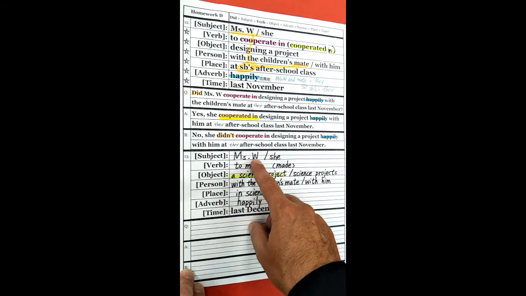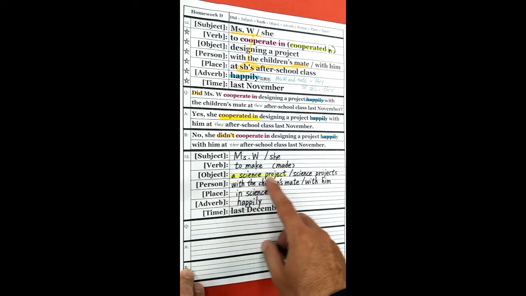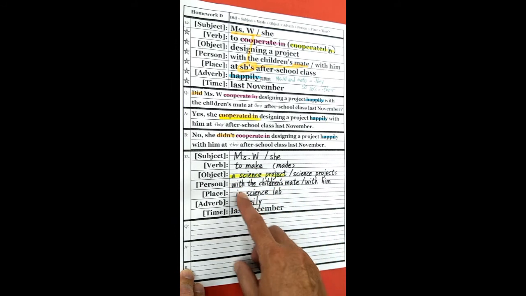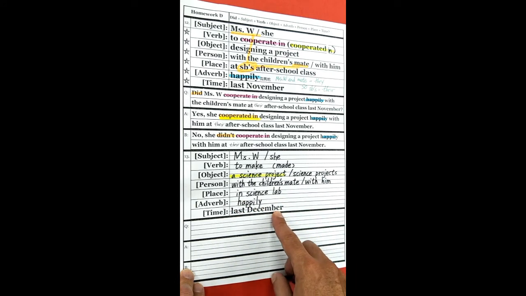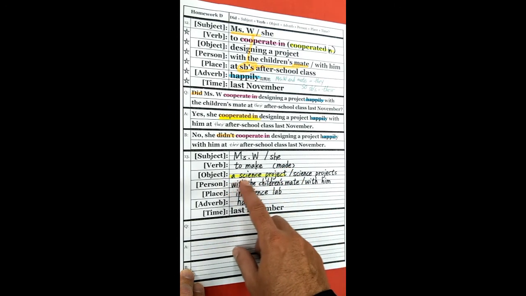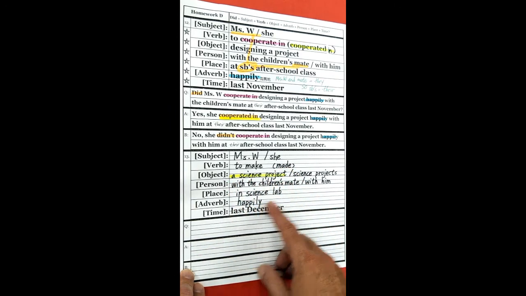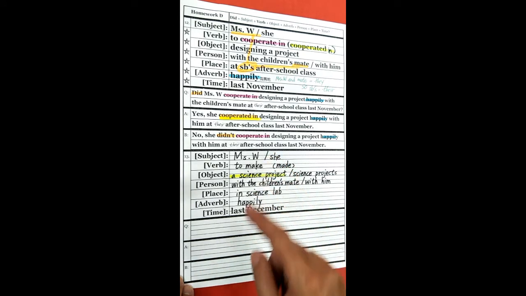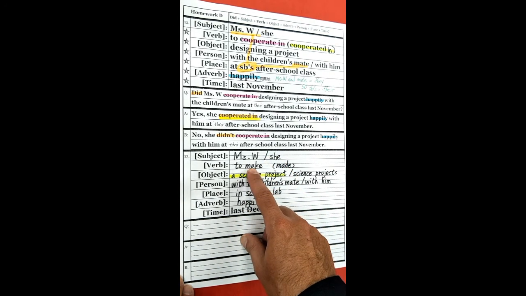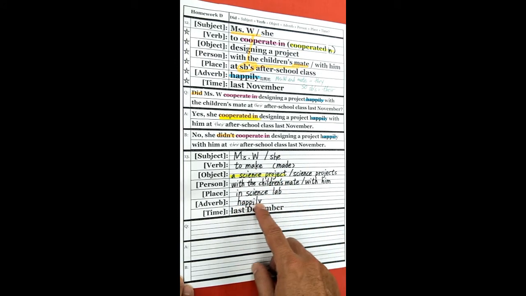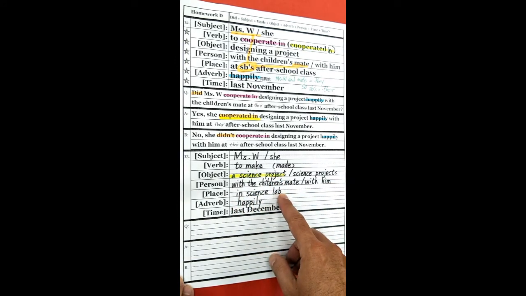Did Ms. W make a science project happily with the children's mate in science lab last December? Yes, she made a science project happily with him in science lab last December. No, she didn't make a science project happily with him in science lab last December.